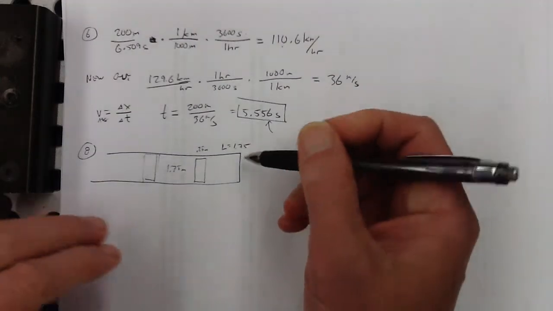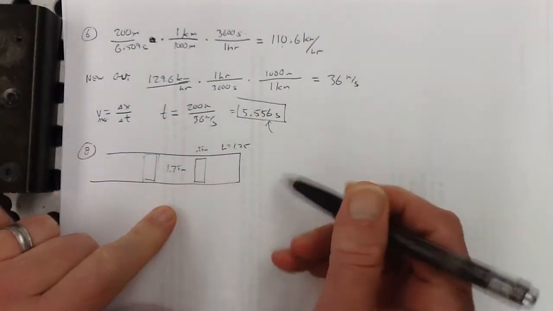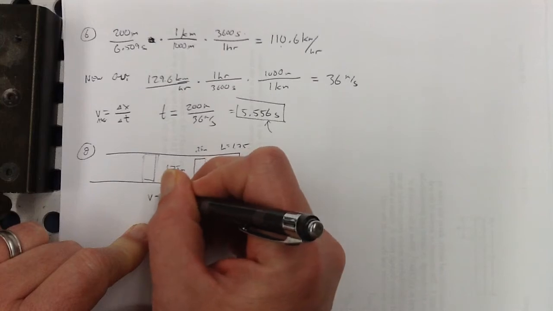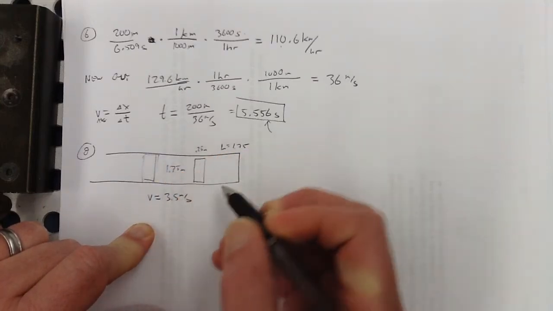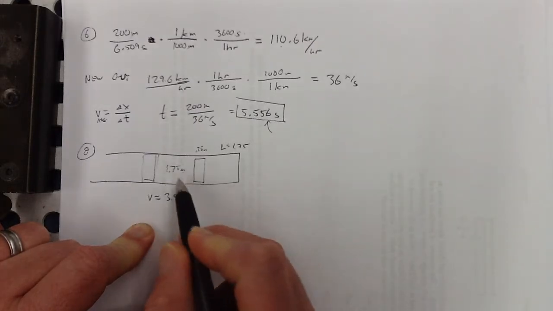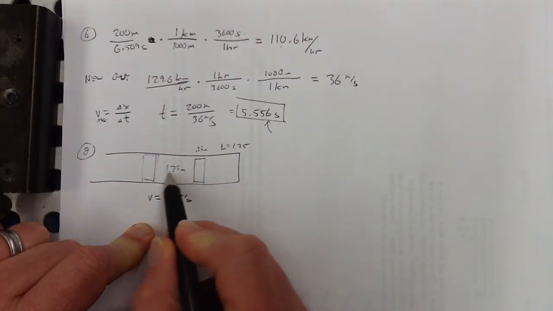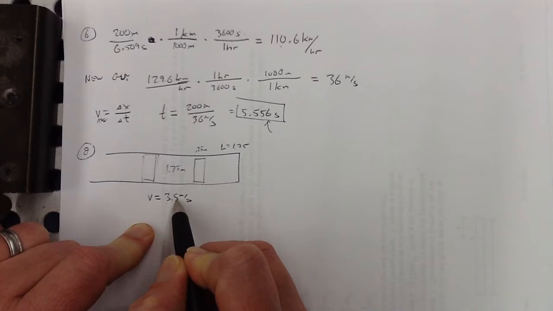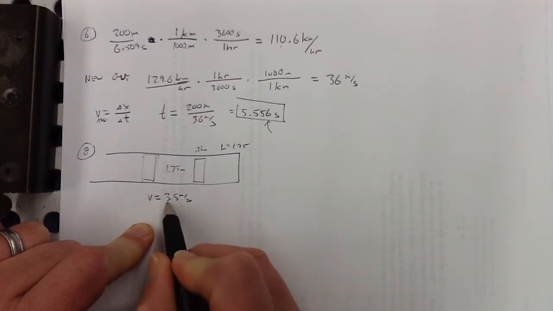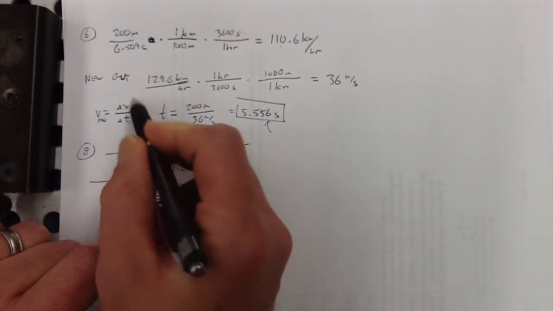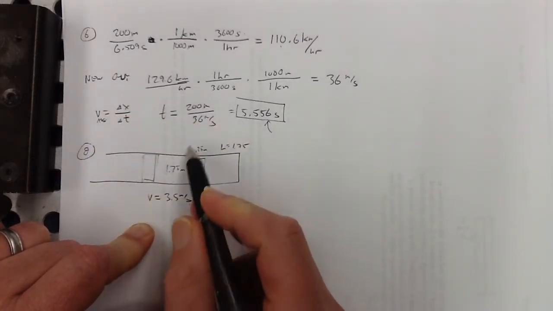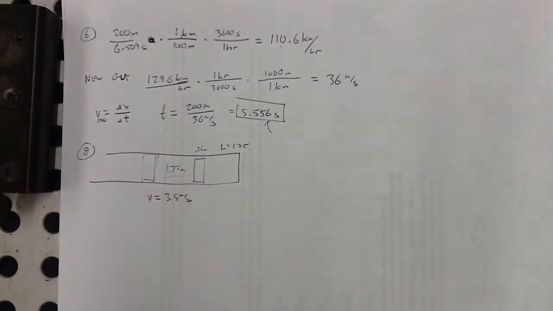Okay, well, all the people are moving forward at 3.5 meters per second. And notice that 1.75 meters is exactly half of this, right? So if you're going 3.5 meters in 1 second, then you can do the math if you want, but it's going to take you half a second to go that distance, right?